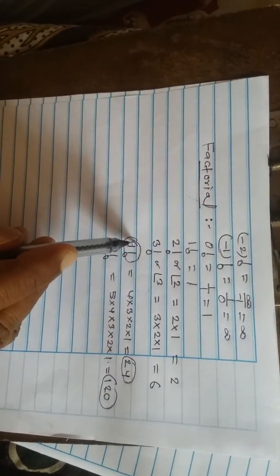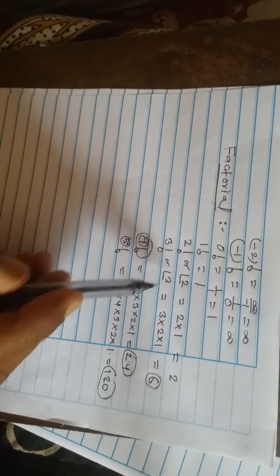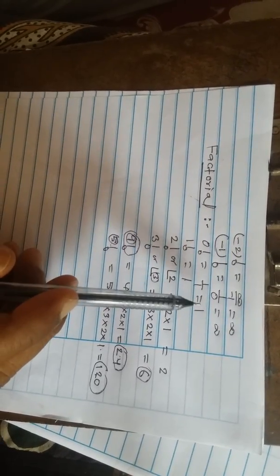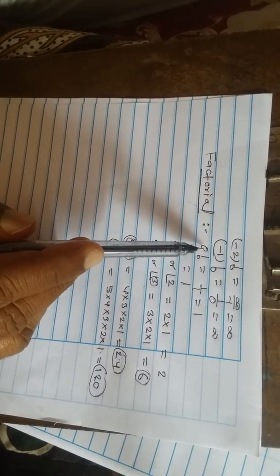In a similar manner, if you divide 24 by this 4, then the value of factorial 3 will come. 24 upon 4 equal to 6. Likewise, if you divide this 6 by this number 3, then you will get the value of factorial 2. So if you follow this process, then what will be the value of factorial 0? You will have to divide this result by this number 1.